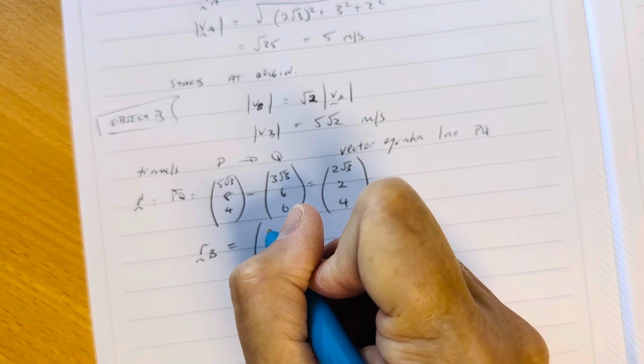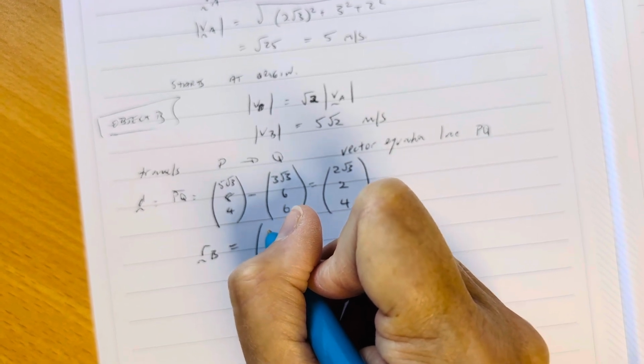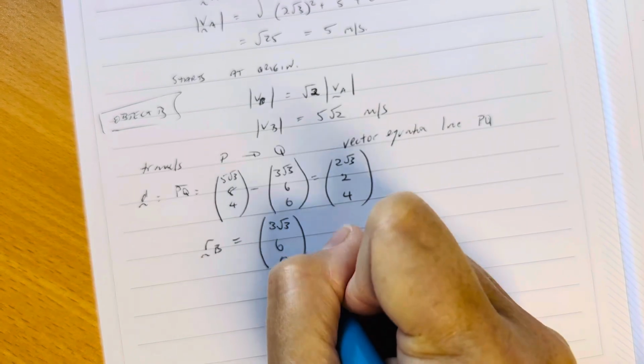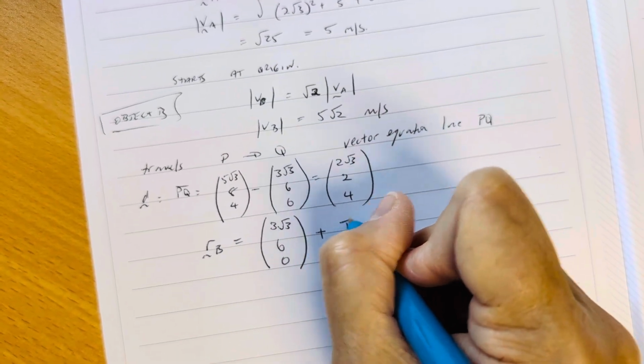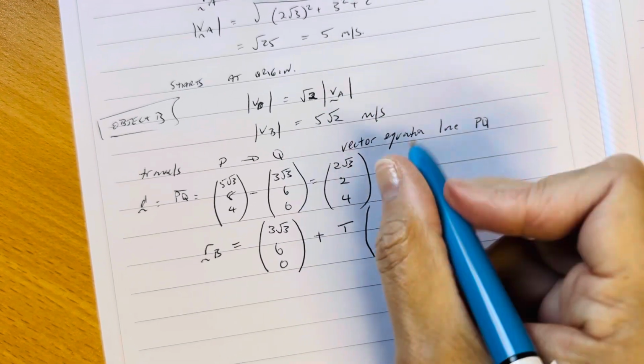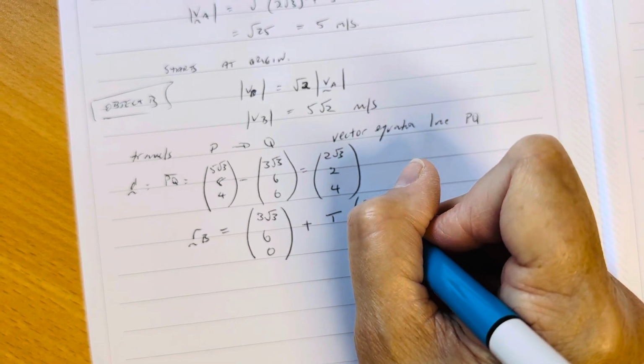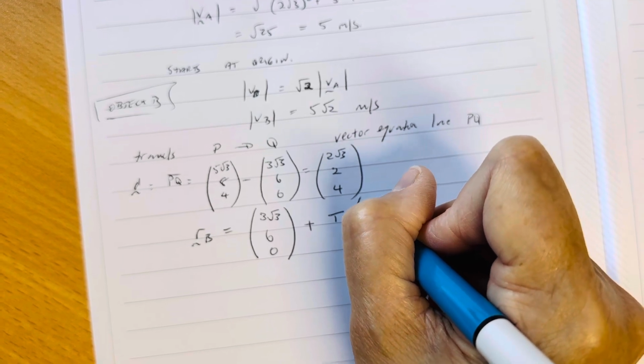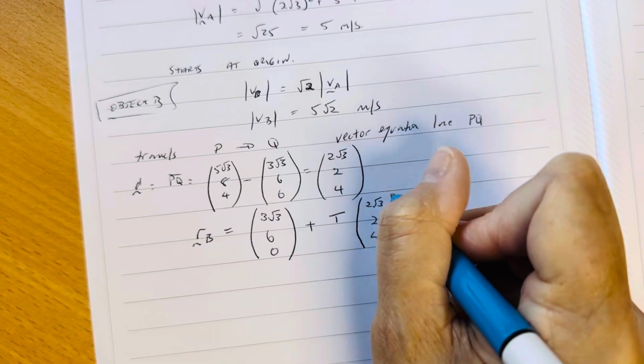I'm going to go with point P because that's where it started: (3 root 3, 6, 0), plus, I'll use a different variable, big T, times the direction (2 root 3, 2, 4).